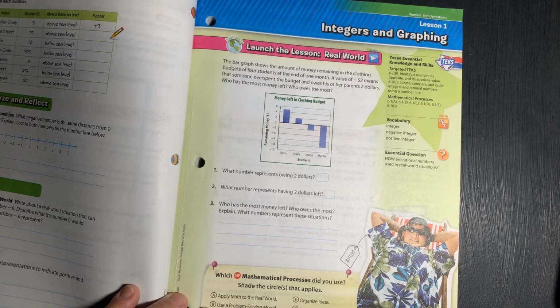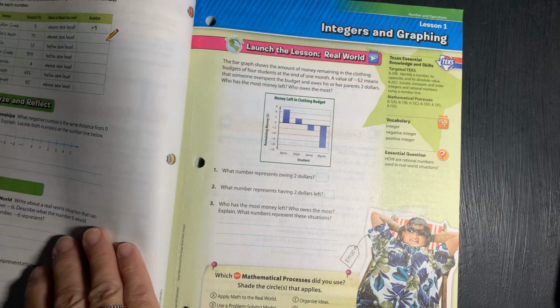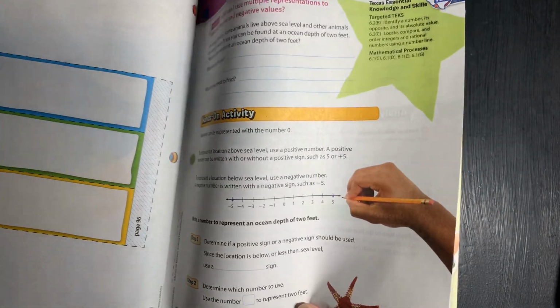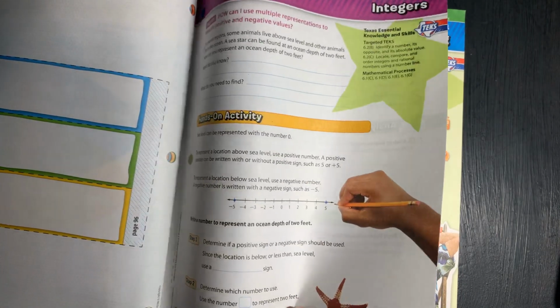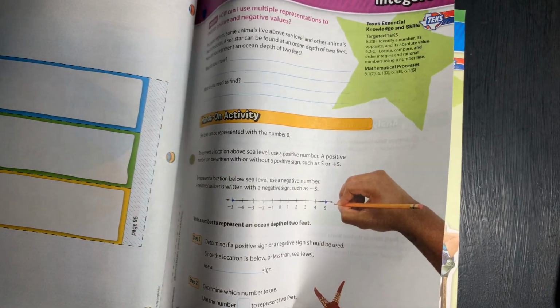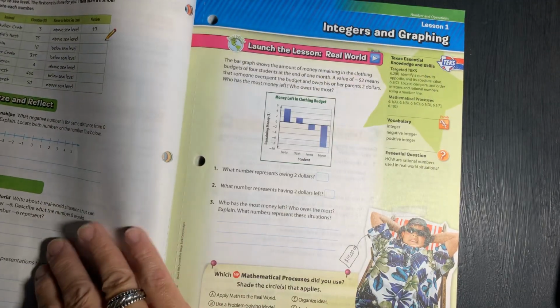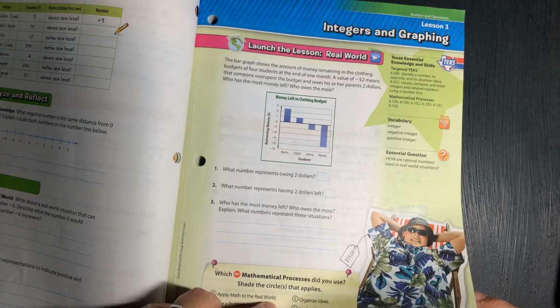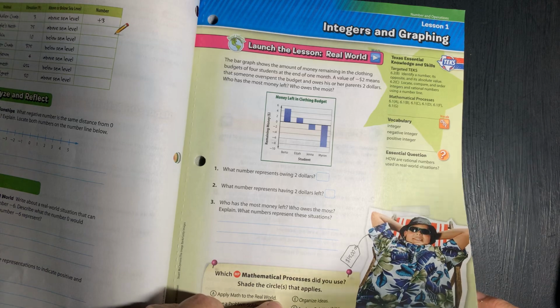So the first thing we want to do is start on page 27 in your book. Okay, we want to start on page 27. And I'm going to pull these out.